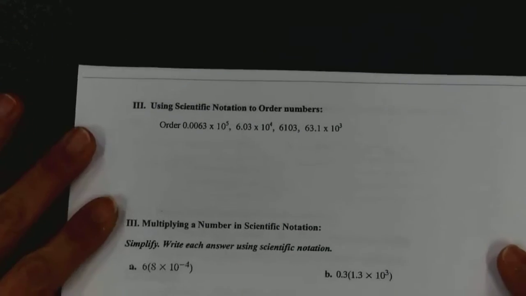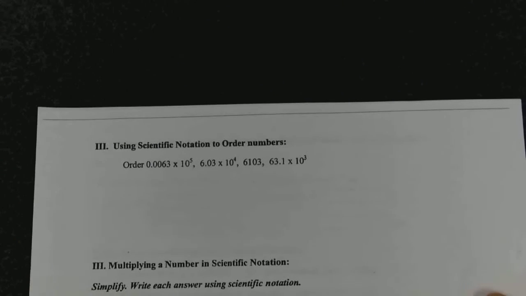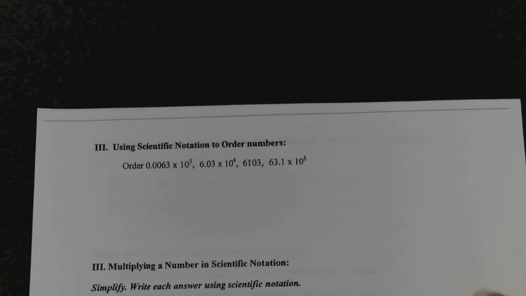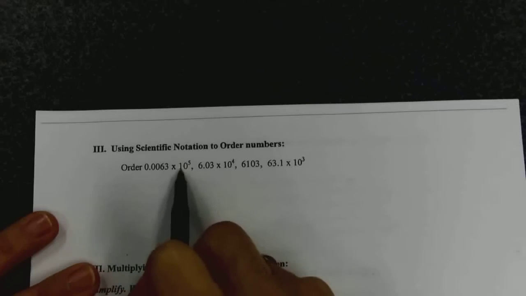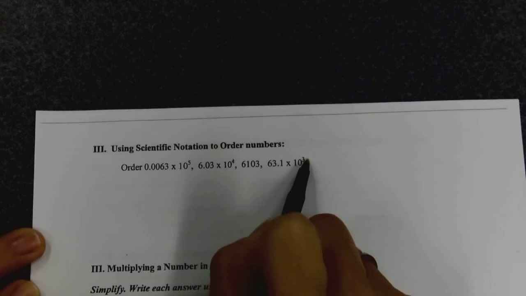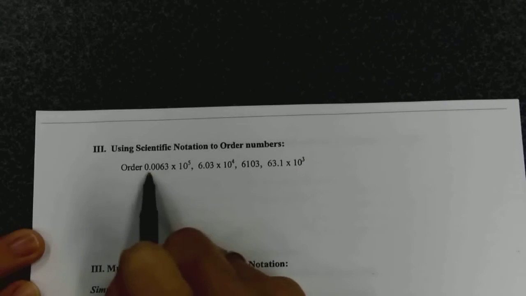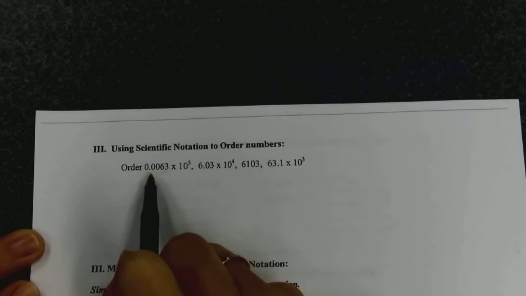Second part of this is we're going to talk about how to put numbers in order. A lot of times when it's in scientific notation, it's easy to put them in order because you could tell by the exponents. So in this case, I have 10 to the 5th, I got 10 to the 4th, and I got 10 to the 3rd. But if you notice, this is not in scientific notation because this number is not between 1 and 10.